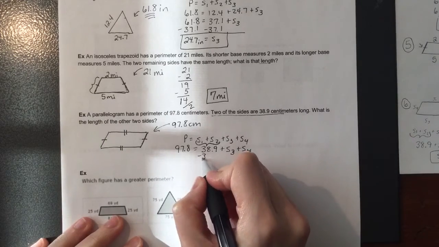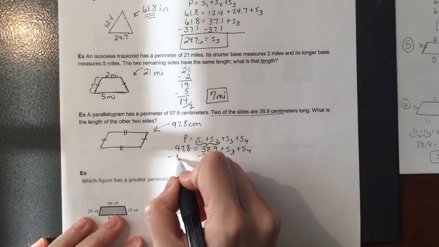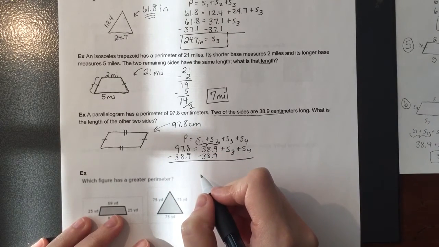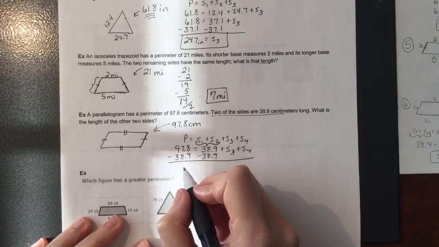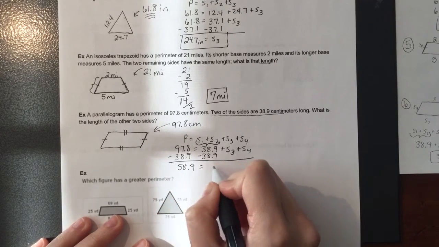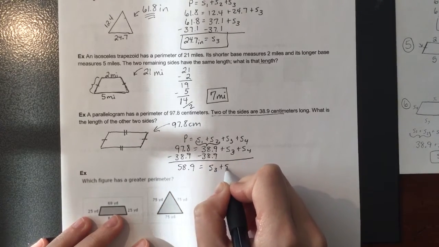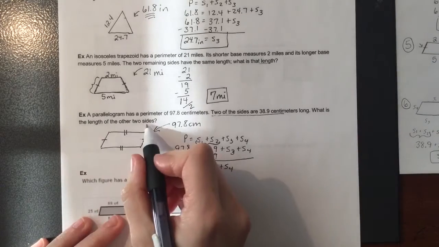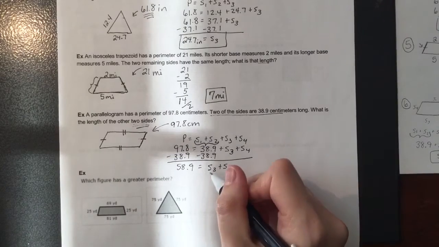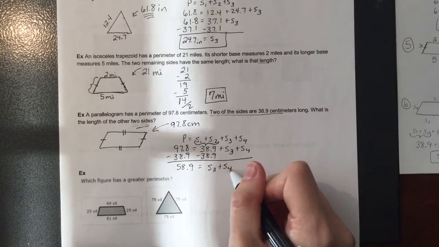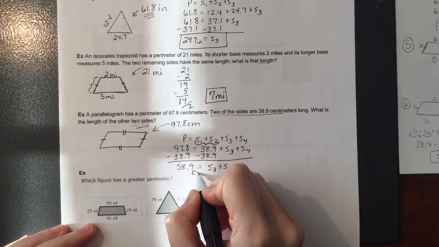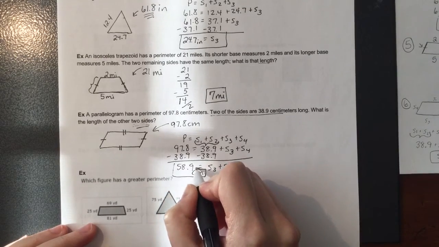So if we subtract the 38.9 from both sides, that's going to leave us with 58.9 is going to be side 3 plus side 4. So it says, what is the length of the other two sides? It doesn't want them individually, it just wants them both together. And that's what this says, both sides together, added together. And that'll give us our 58.9 centimeters.